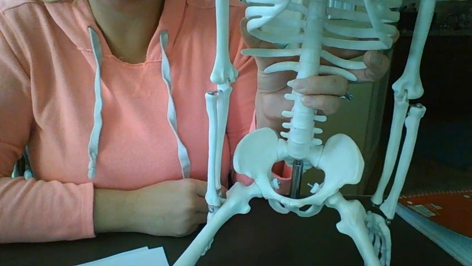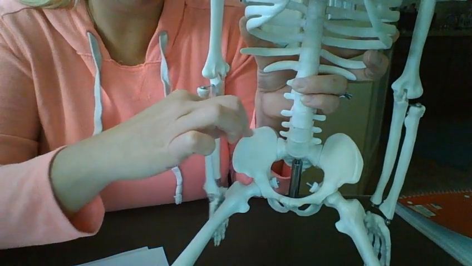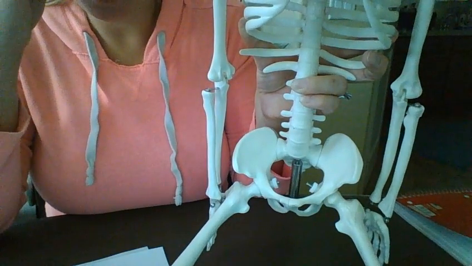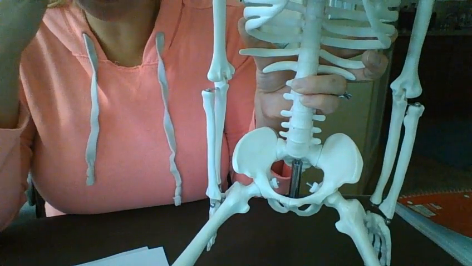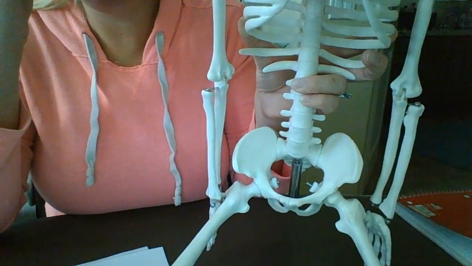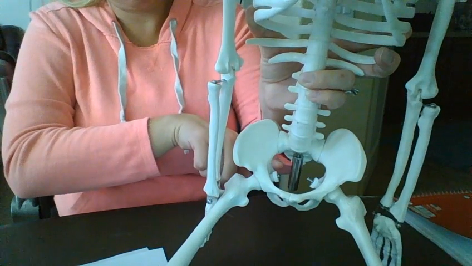And the iliac crest is the part right here. And then the anterior superior iliac spine is right here.